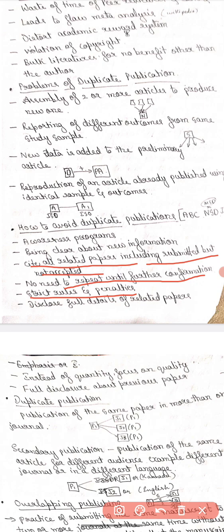Next is full disclosure about the previous paper. If you are publishing a paper, complete it with the conclusion, results, everything. Don't go with another paper. So, full disclosure about the previous paper.